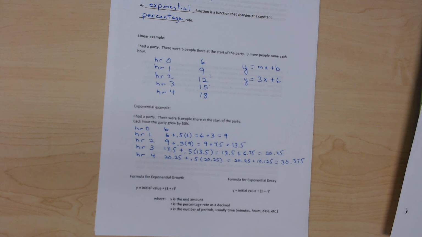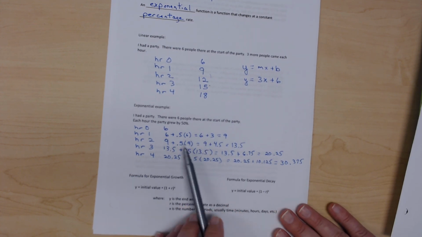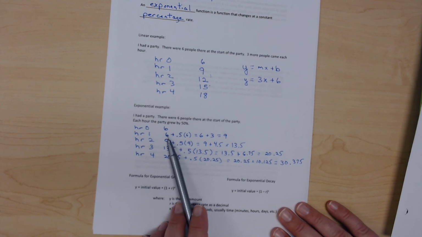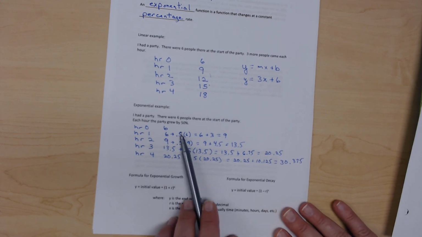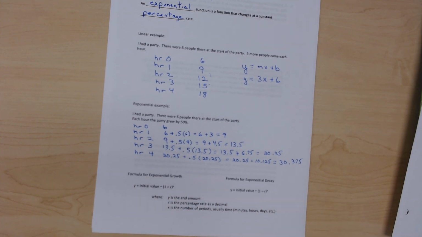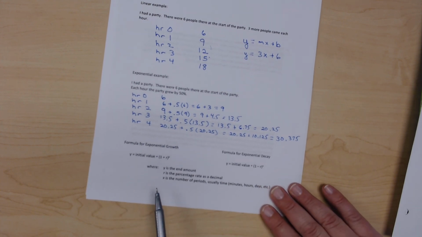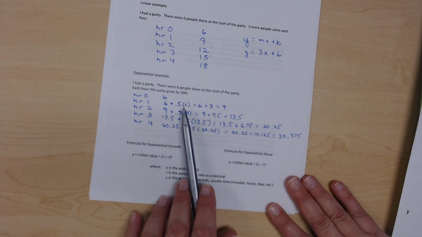Okay, now kind of some different things to look at this pattern too. Notice I have my initial value, and then I take half of it. I have my initial value, and then I take half of it. This half is the percent, because 50% is half, right, 0.5. That's what's down here. In general, we do initial value times 1 plus the rate to the x power. That would generate this same thing.